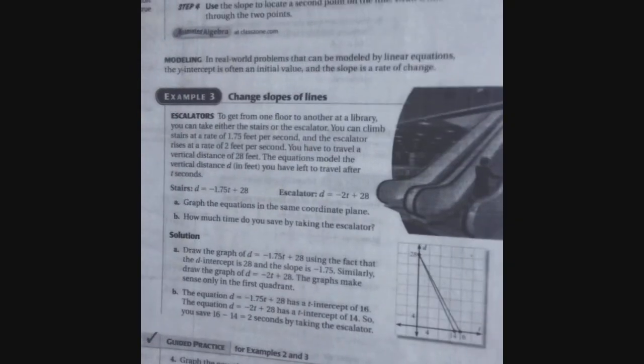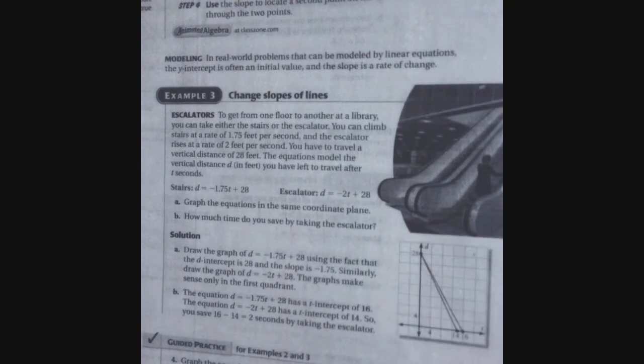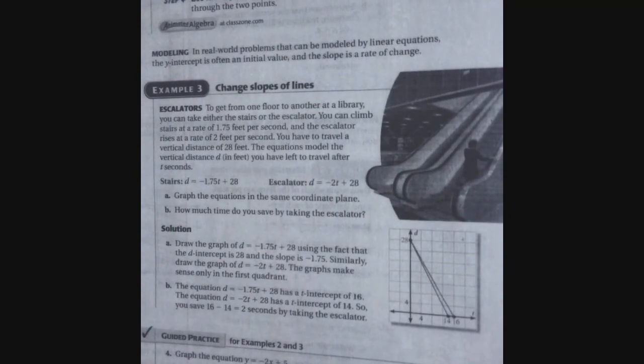The next one we're going to do is we're going to use this here to look and see change of slopes of a line. Okay, so make sure that we can see it real good. Okay, let me see. Okay, good. Don't want to make it too bright. Okay, there we can see it a little bit better.